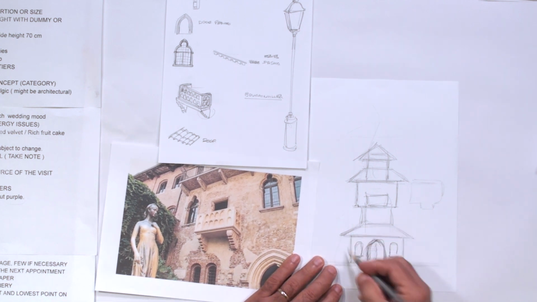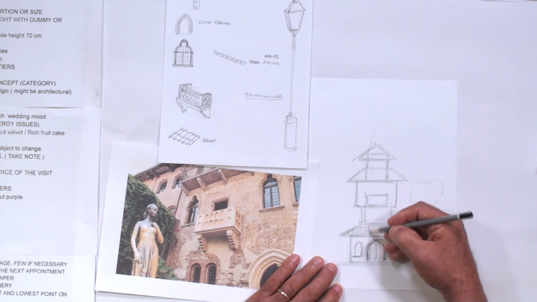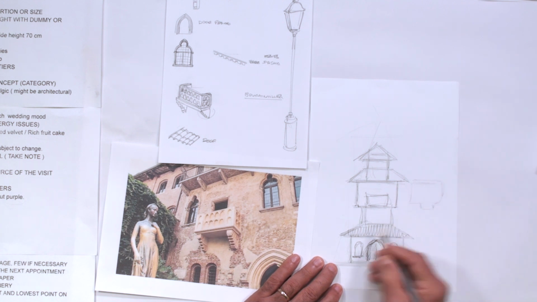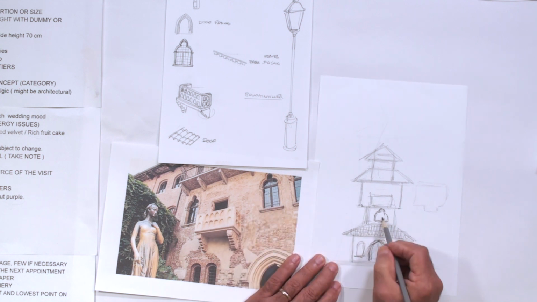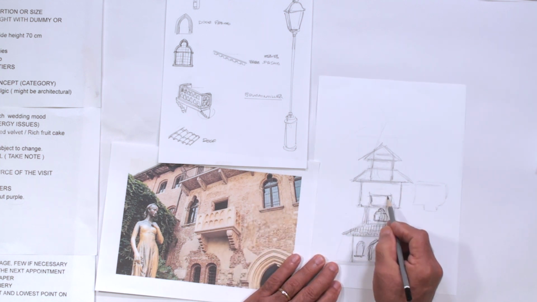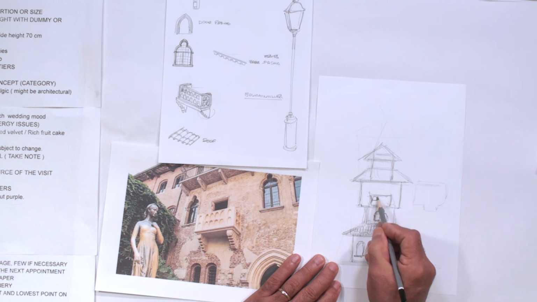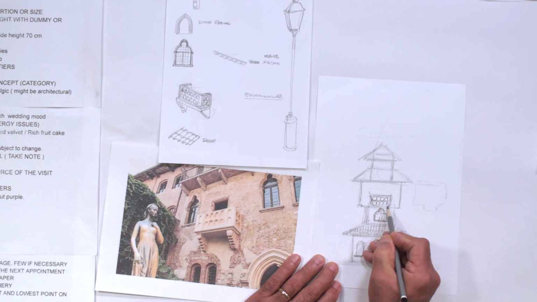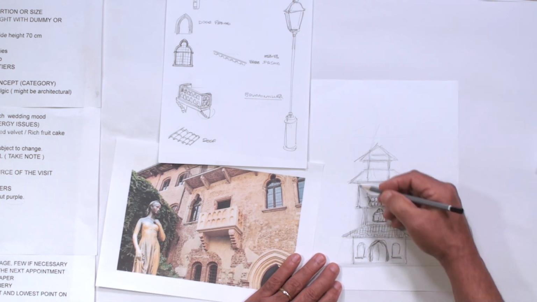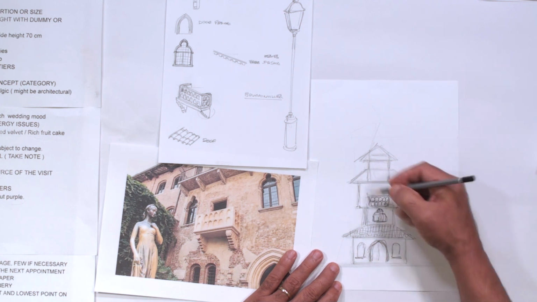All right. So the roof tiles go like this. Like that. And then here is another window. Maybe look a little bit like that. Okay, that's the balcony. That's the part that I like to cut out. And here we have the roof.